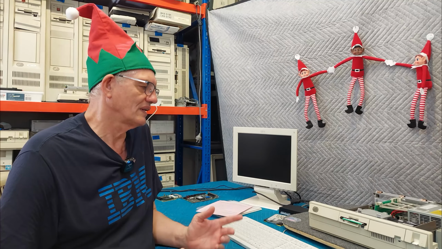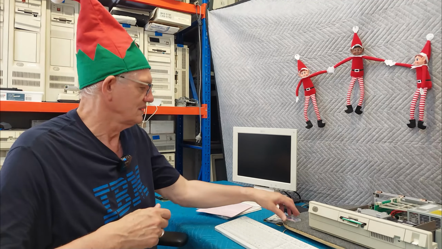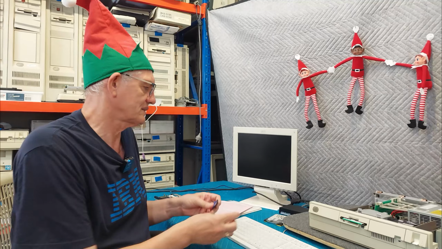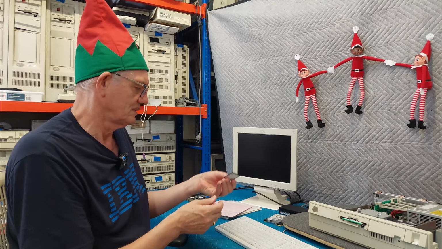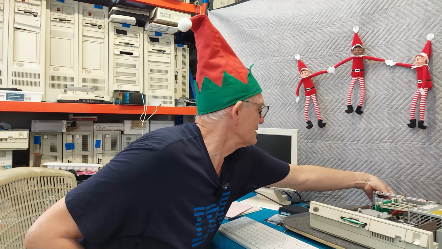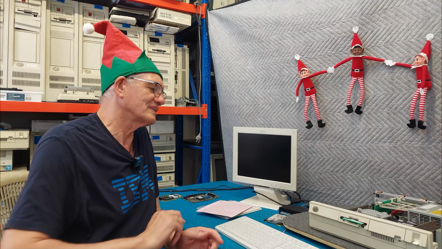You have to leave it out and then wait until you get the XTIDE prompt. I'll put in the card here. And then press A, and then you put the diskette in.